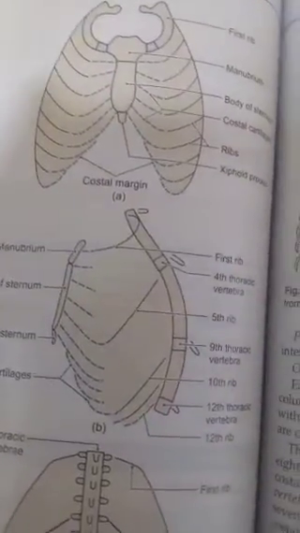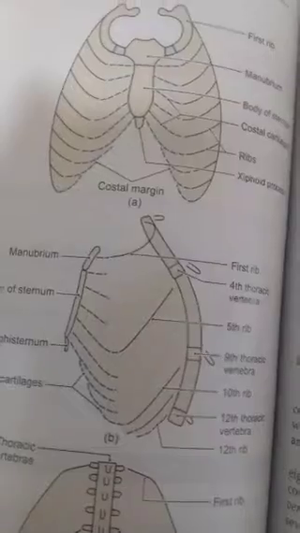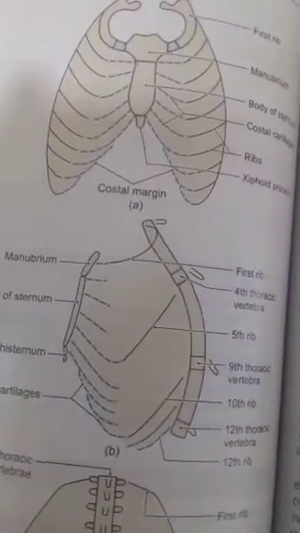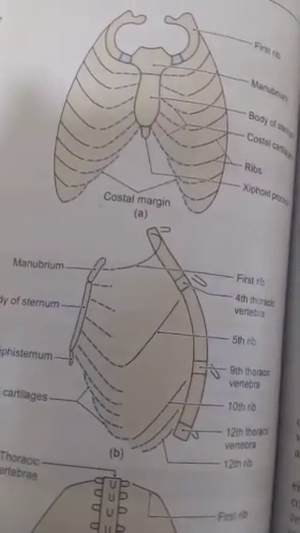The outlet of the thorax is covered by the diaphragm, but there will be a separate lecture for the diaphragm, so we will not discuss the diaphragm right now.